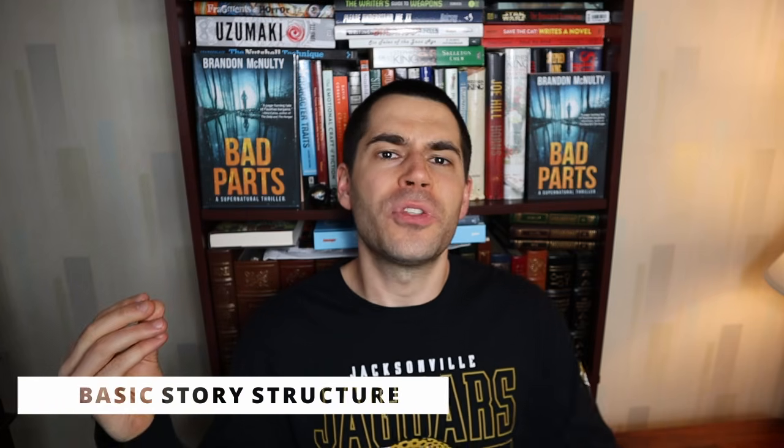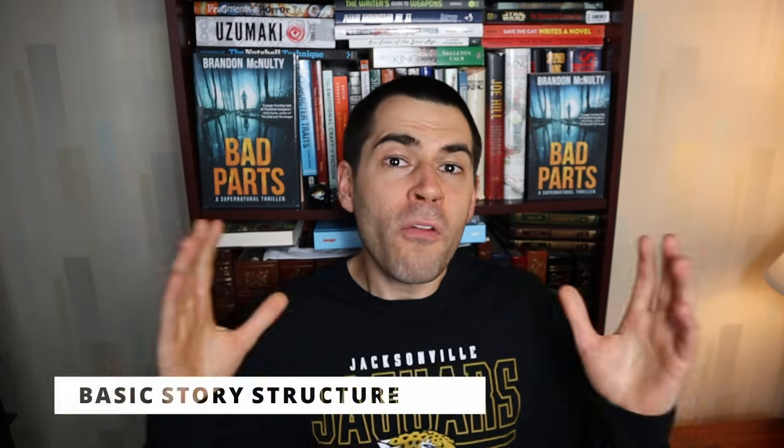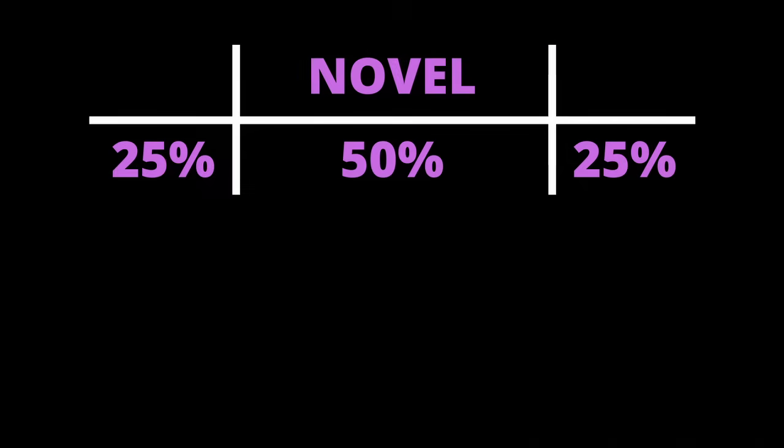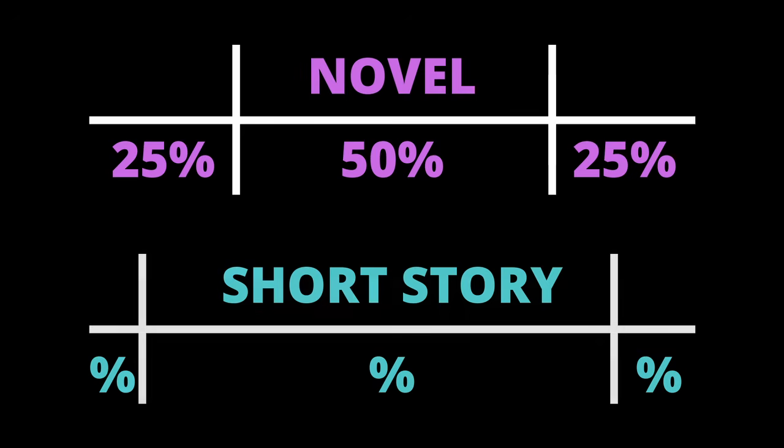But before we really delve into the material today, I want to say right up front that short stories have the same basic storytelling structure as novels and screenplays and other larger works. They all follow the basic concept of a beginning, a middle, and an end. Now the key difference here is that while a novel might have a beginning that makes up 25% of the story, a middle that makes up 50% of the story, and an ending that makes up another 25% of the story, a short story will differ in terms of how much of the story is distributed to the beginning, middle, and end.